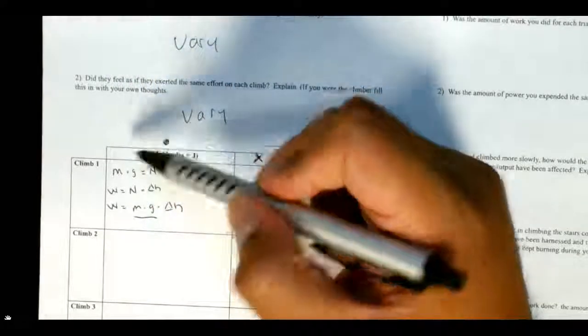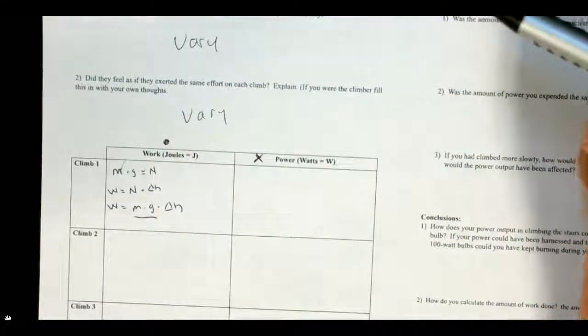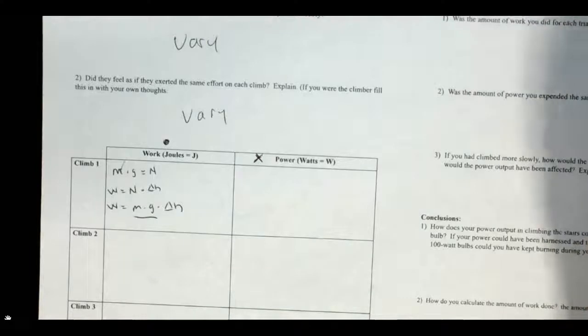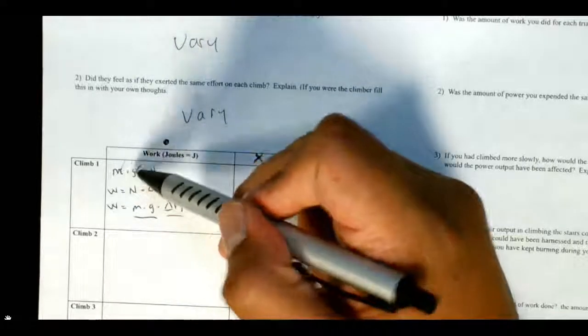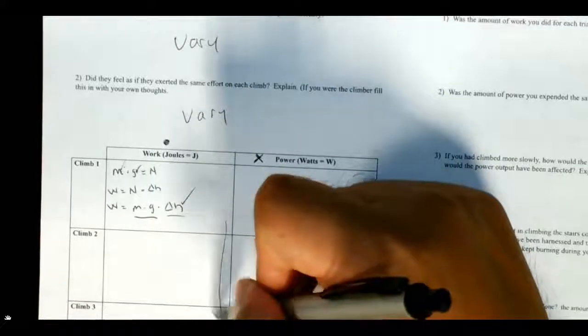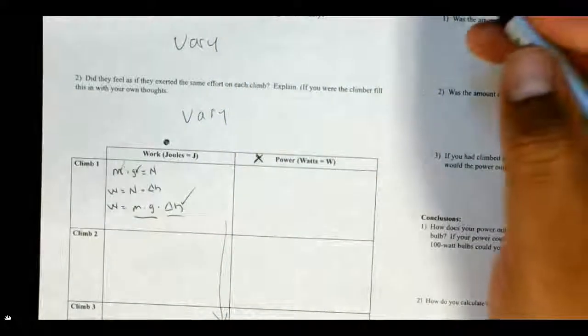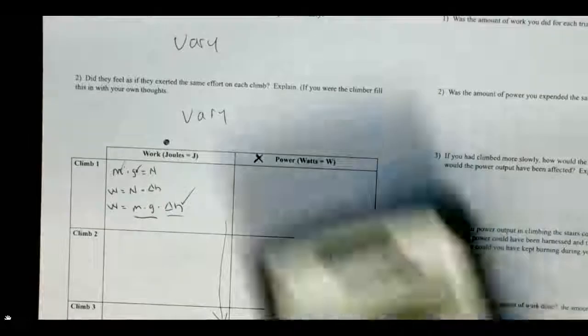So one of the great questions is the mass. Is your weight going to change from one stair climb to the other? Not really. Force of gravity, is it going to change from one stair climb to another? No. Are the steps suddenly going to get taller from one climb to the other? No. So these are constant. Stays the same, stays the same, stays the same. So basically all three of these for energy are exactly the same. They're exactly the same.